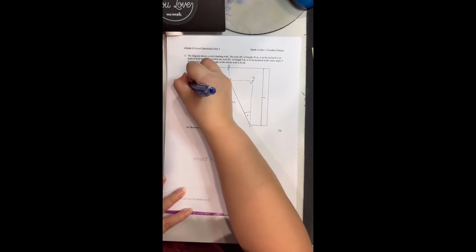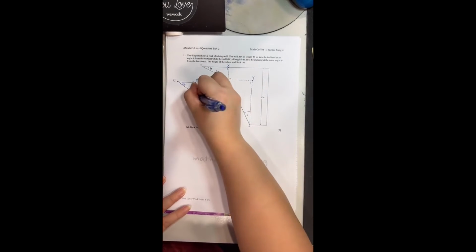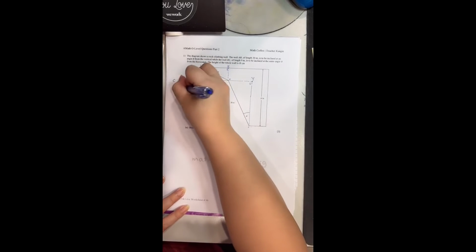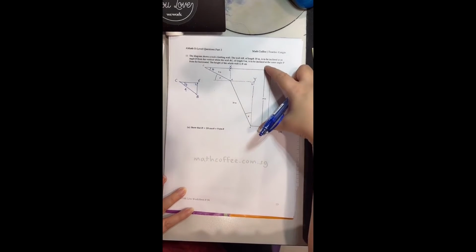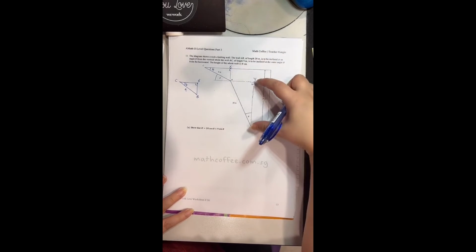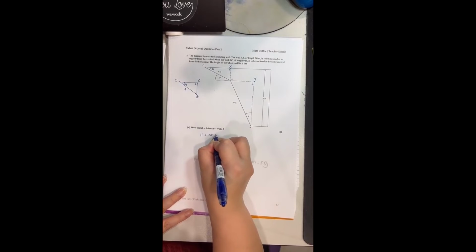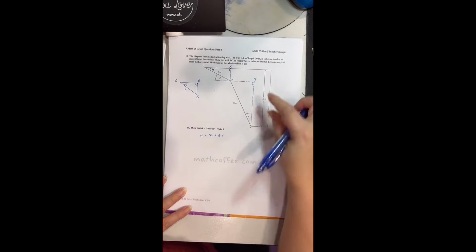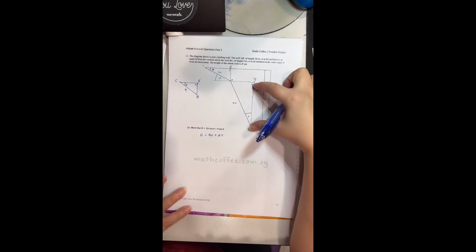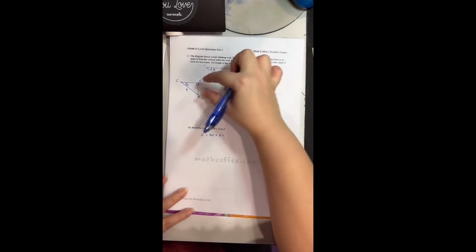So this is C, this is theta, this is X, and this is B. And my 9 is this one. See, my H is equal to BX plus AY, here and here. So BX is over here.